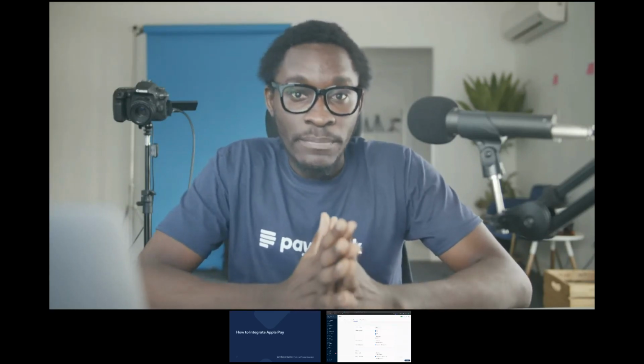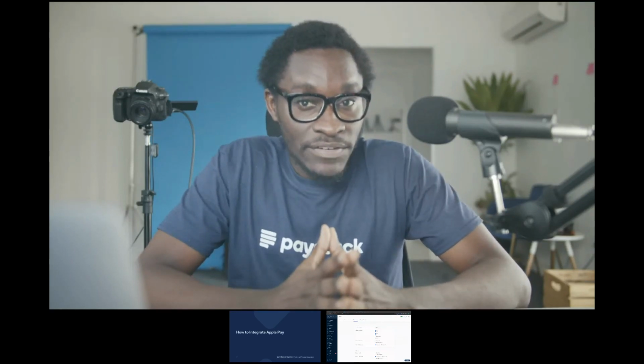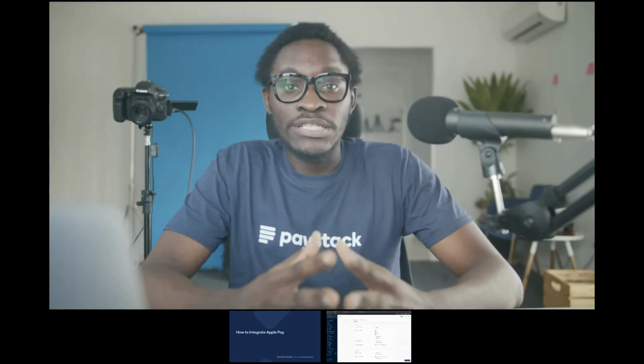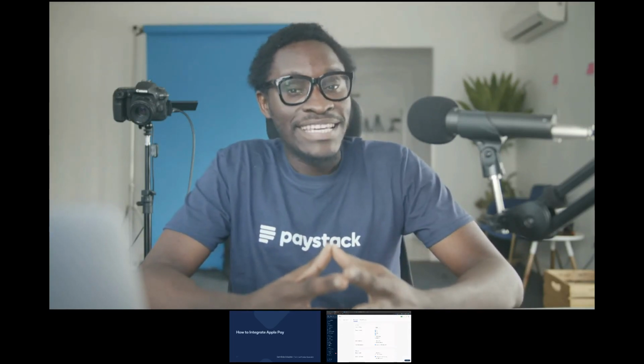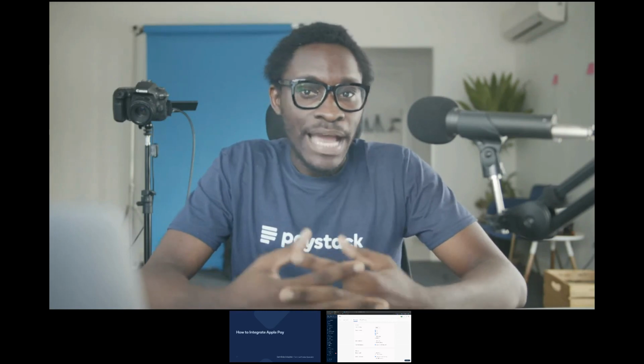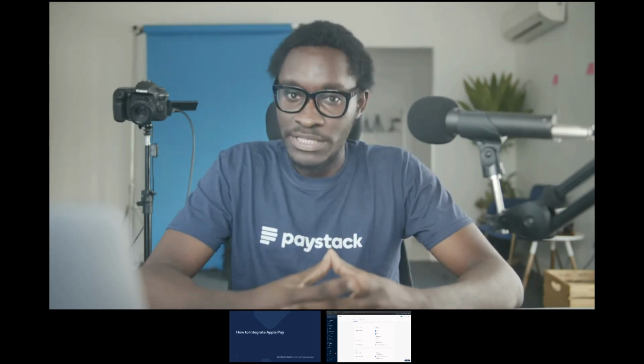Today we'll be discussing how to integrate Apple Pay into your custom application. Apple Pay is a mobile payment and digital wallet service by Apple, which enables frictionless payments that allows customers to authorize payments with their Touch ID or Face ID instead of making use of manual long forms. With Apple Pay on Paystack, Nigerian businesses can accept international payments quickly and securely from millions of Apple Pay users.